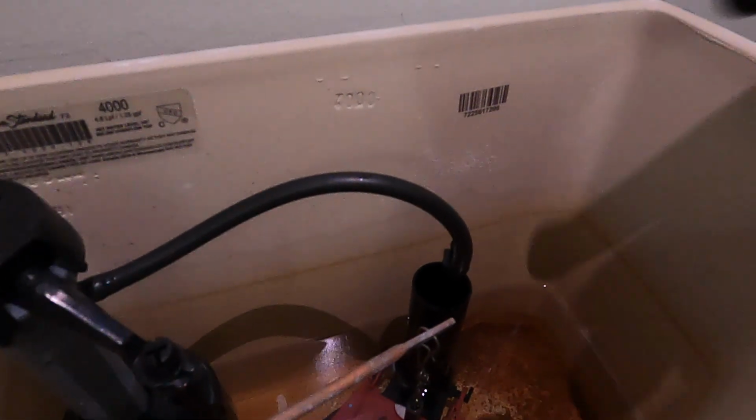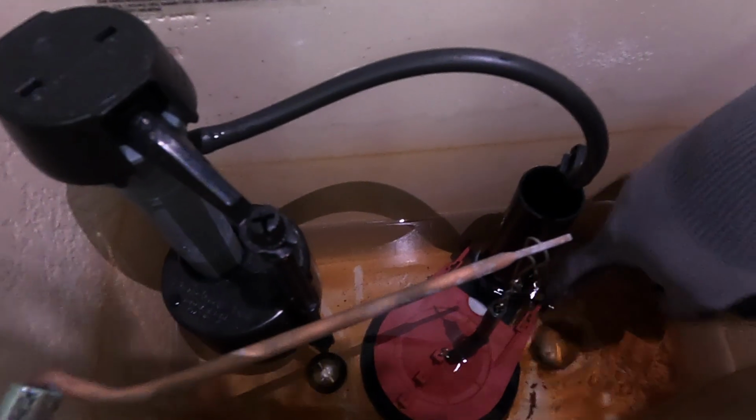Okay, here we are, back the next day. It's been about 18 hours since I turned that off. And like I said, you don't have to do that, okay? You can just turn it off for a couple hours, okay? This really shows you how much water you're losing, okay? Okay, so there we go. The water level is down here now.